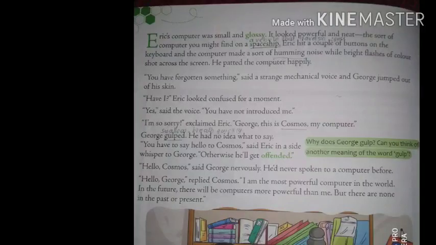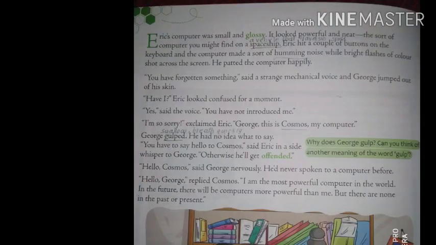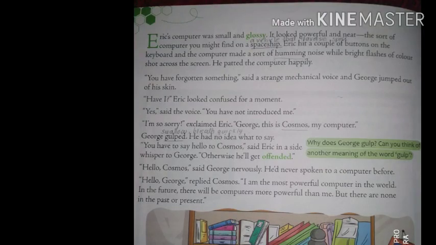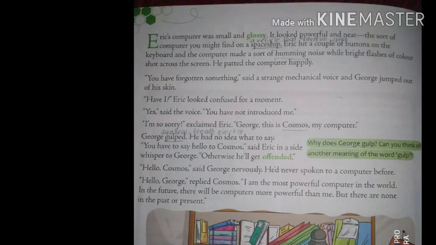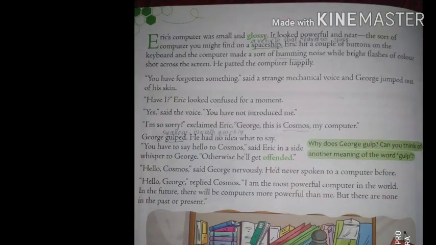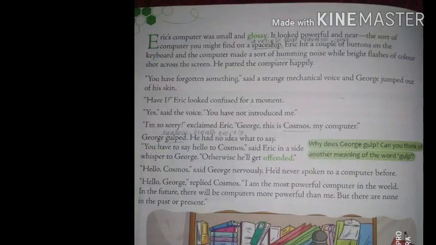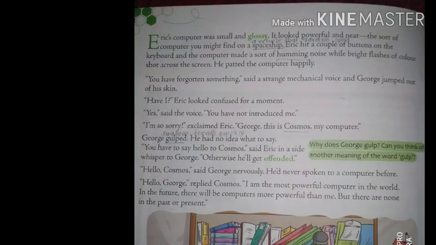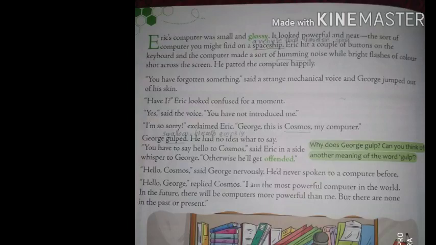Very confidently, Cosmos is introducing himself to George. I am the supercomputer in the world. In the future, maybe some more special computers will be available, but comparing with the present and past, I am the computer with many more qualities and very much powerful.